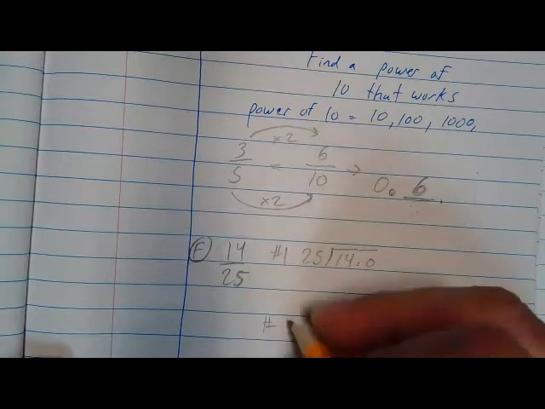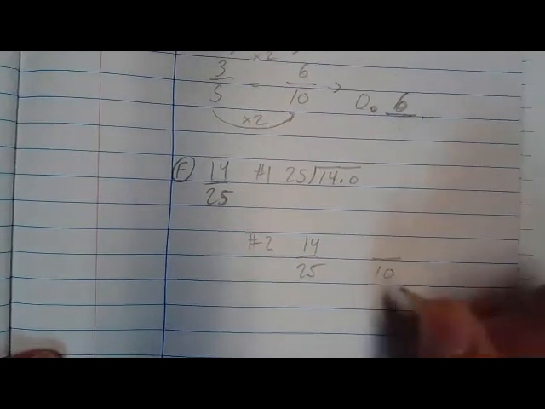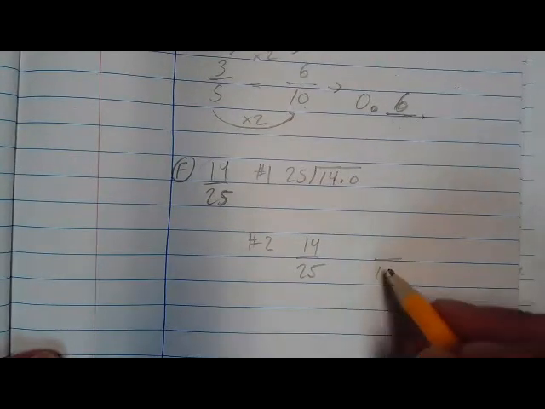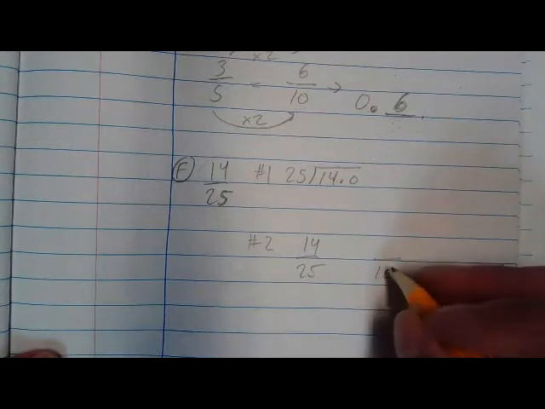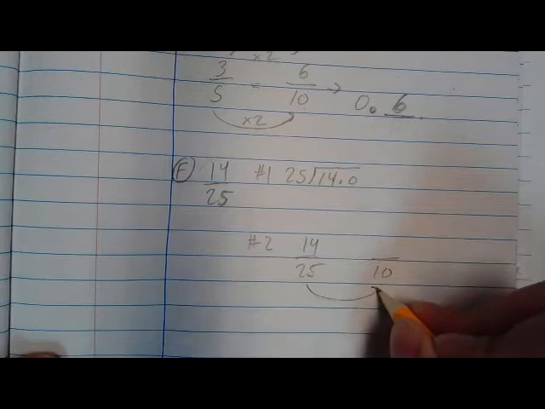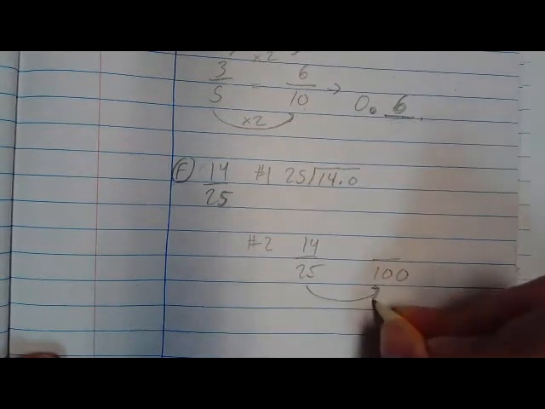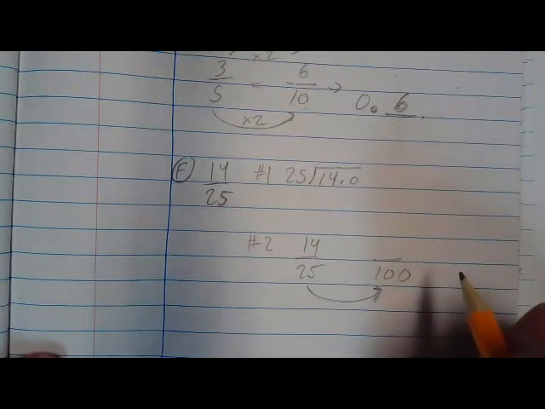Or I can try and see if I can find equivalent fractions. 14/25, right? I'm going to try using a 10. Can I make groups of 25 out of 10? No. I mean, can I scale up from 25 to 10? No. What about 100? Yes, I can use 100.